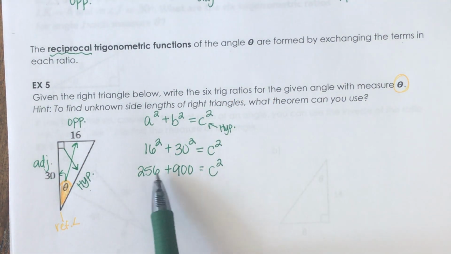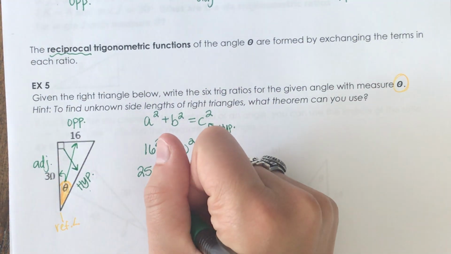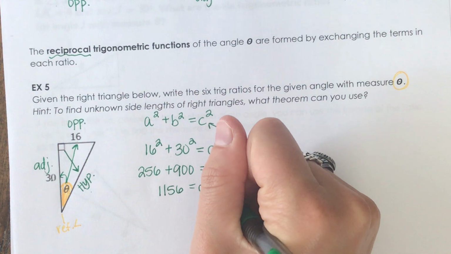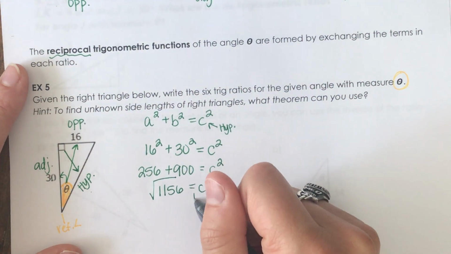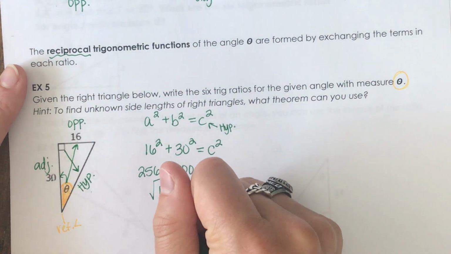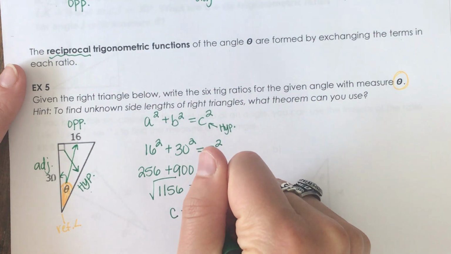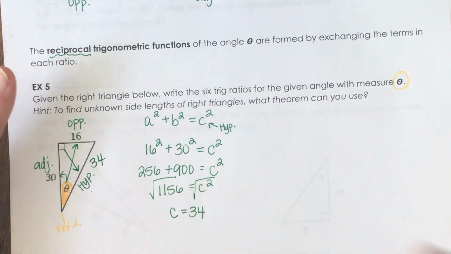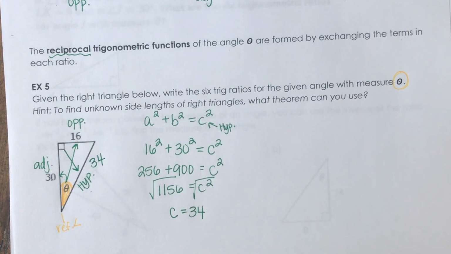Okay, then I can add these 2 together. I get 1,156. And then now I take the square root, and I get c equals 34. So I figured out that this side over here is 34, which is great because now I can write the 6 trig ratios.